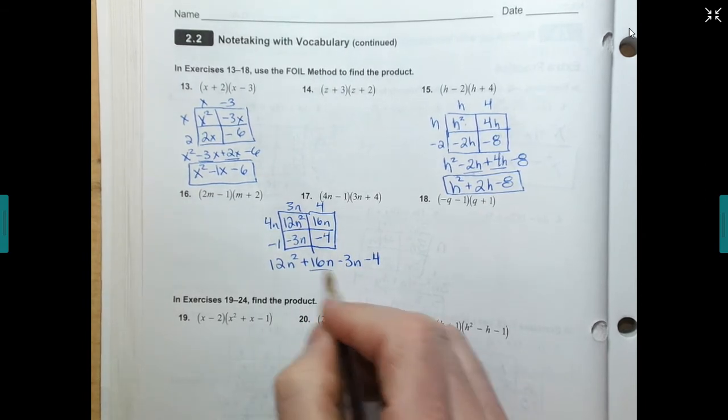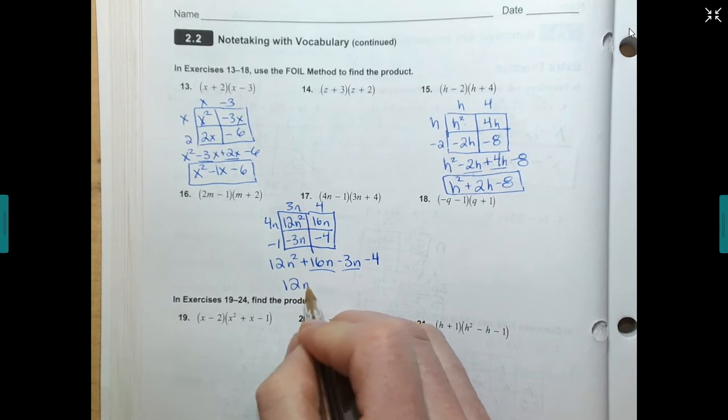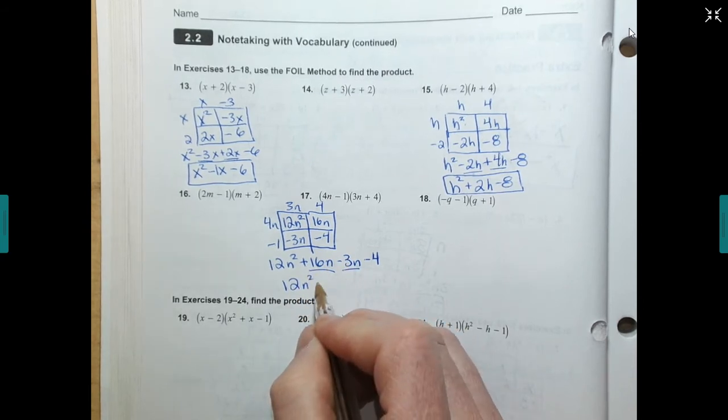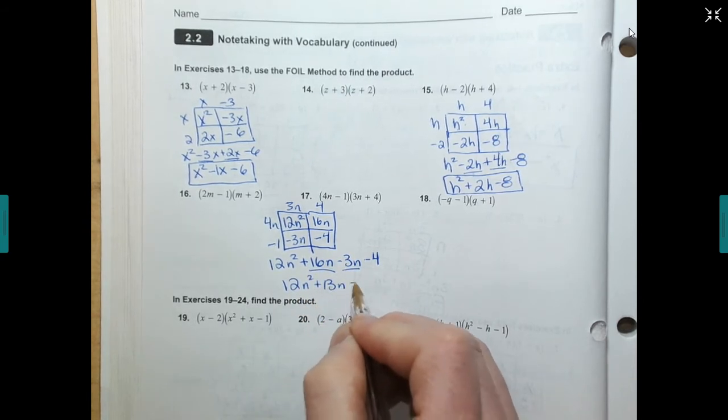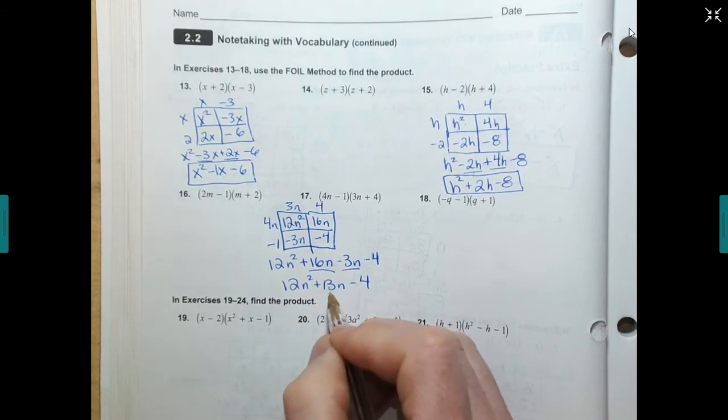Just double checking I have all the correct numbers. 12n squared plus 13n minus 4. 16 minus 3 is 13.